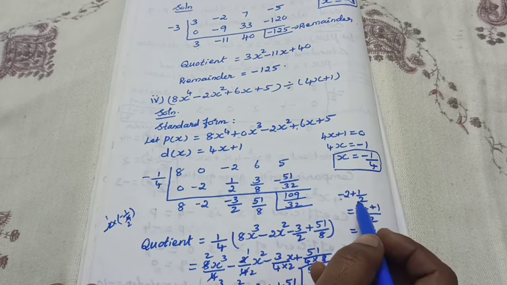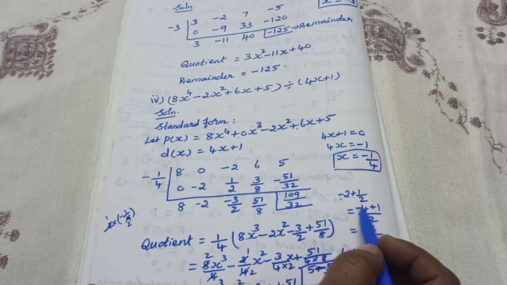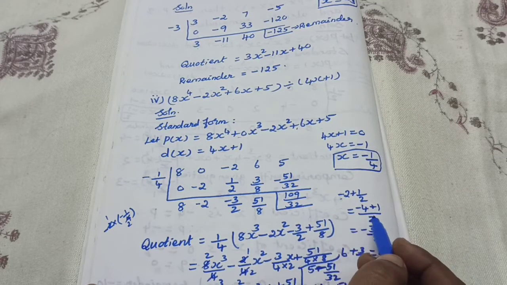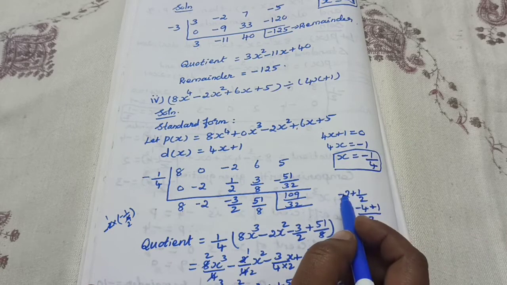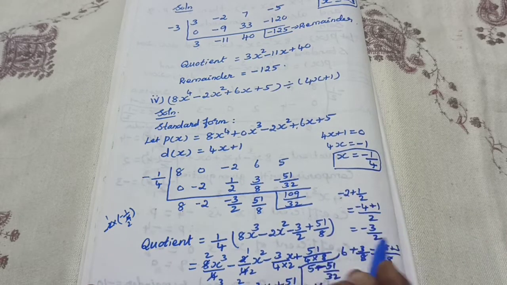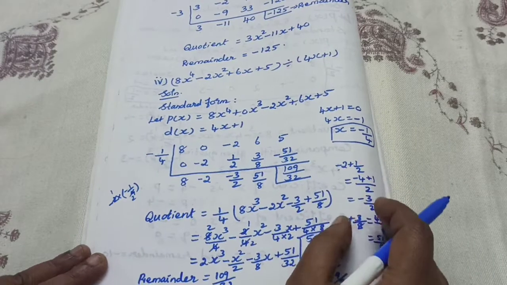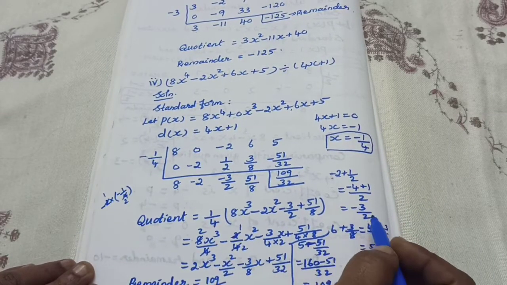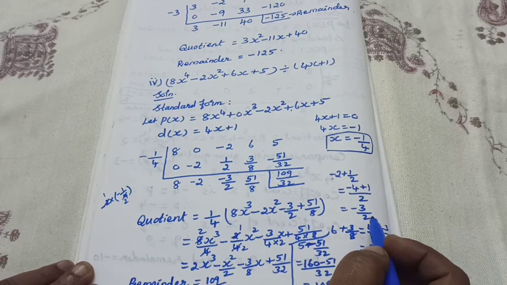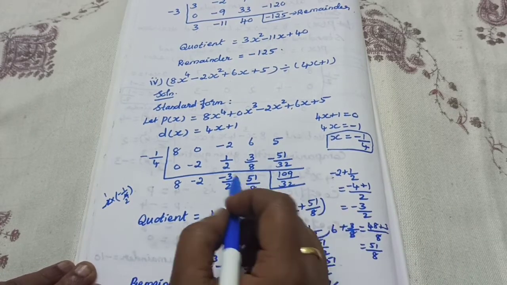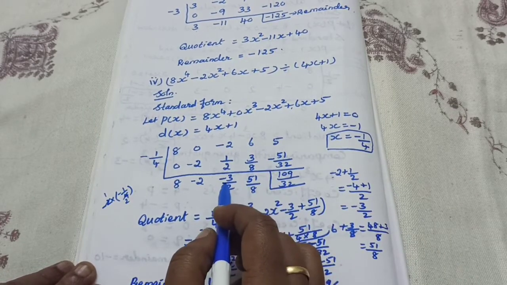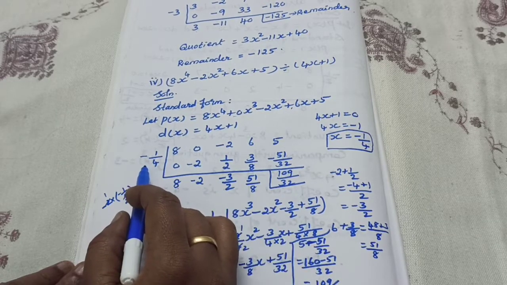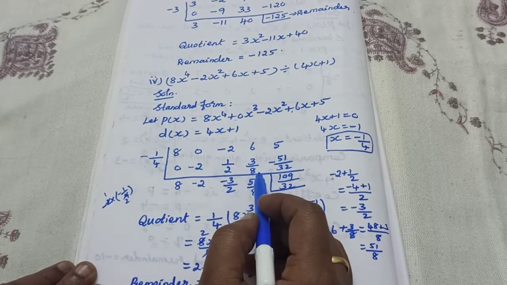Take LCM. One whole number, then next one fraction. So take the LCM. 2 is the LCM. This 2 and this one multiply, minus 4 plus 1. Here big number minus small number, take the big number's sign. Minus 3 divided by 2. That minus 3 divided by 2 you write here. Afterwards this multiply, then we will get 3 by 8.